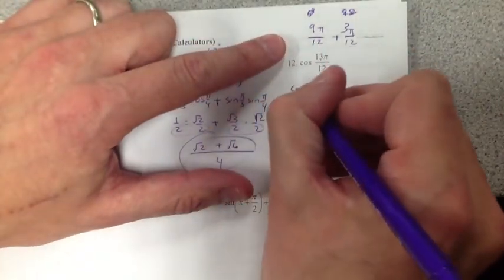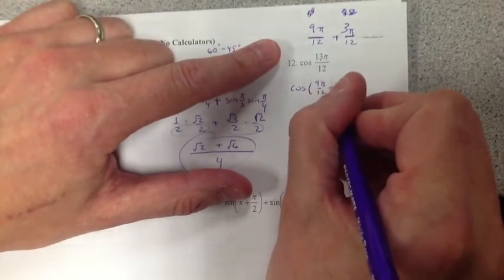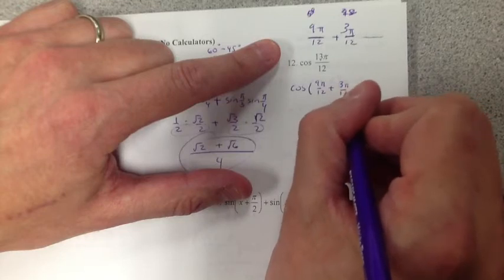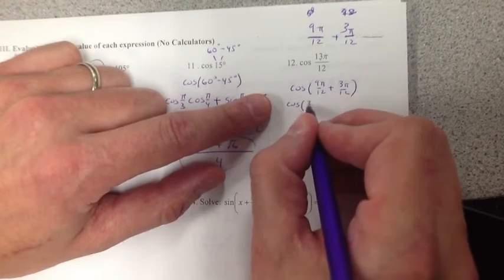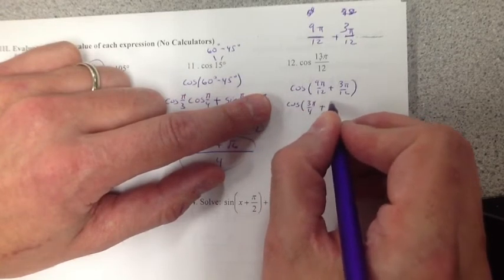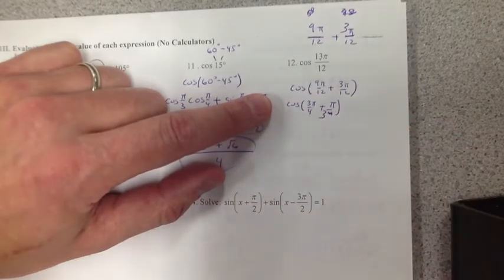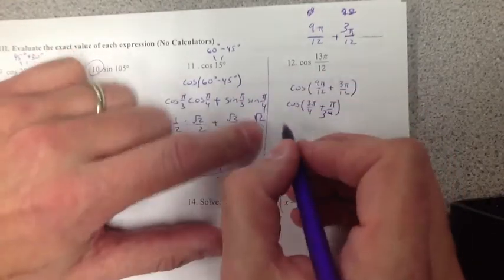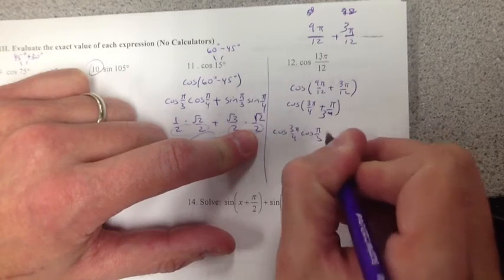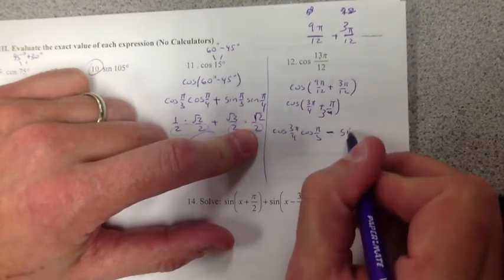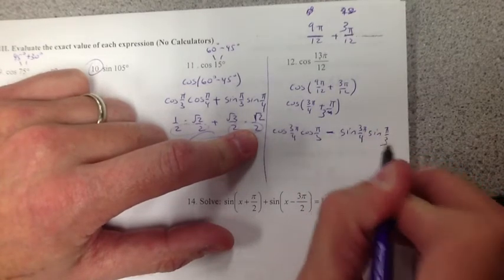So I could write this now as the cosine of 9 pi over 12 plus 3 pi over 12. But remember, I should reduce that to what I do know. That's 3 pi over 4 plus pi over 4. Pi over 3. That's awful. There you go, pi over 3. And now remember this is cosine, so I'm going to write this as the cosine of 3 pi over 4, the cosine of pi over 3, minus the sine of 3 pi over 4, the sine of pi over 3.